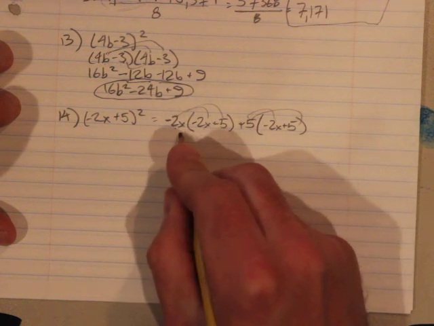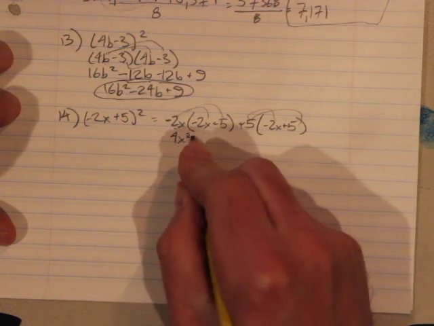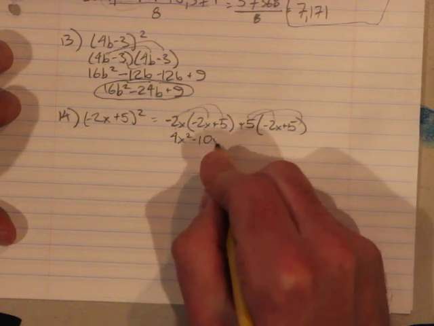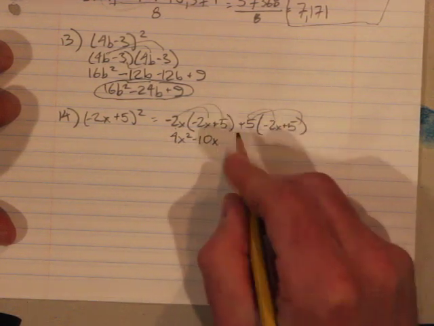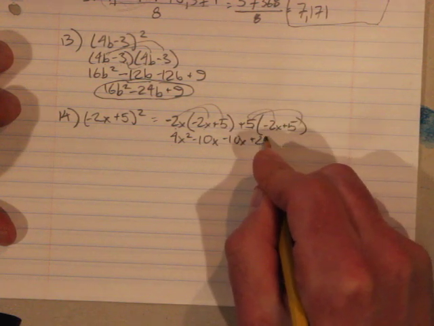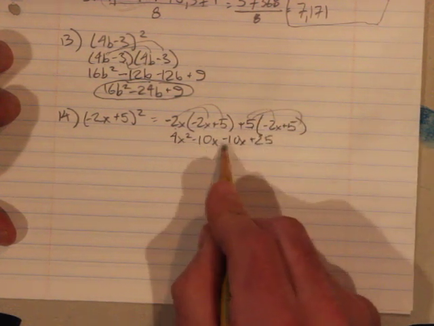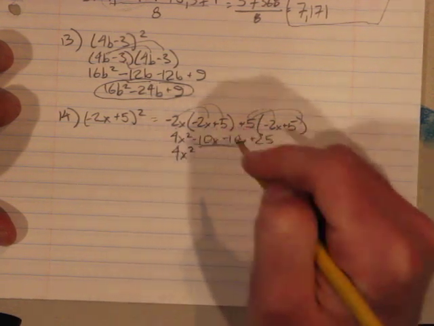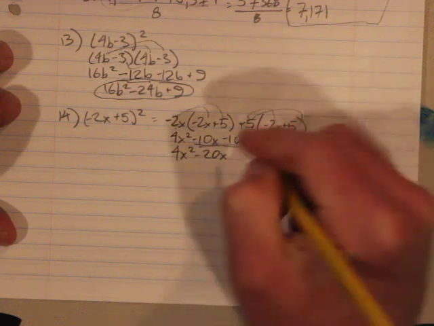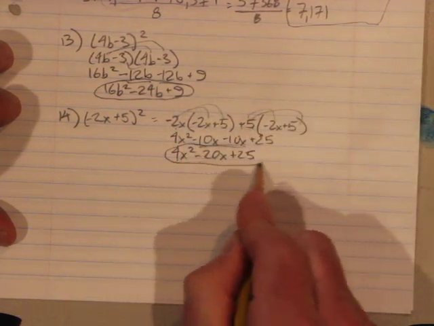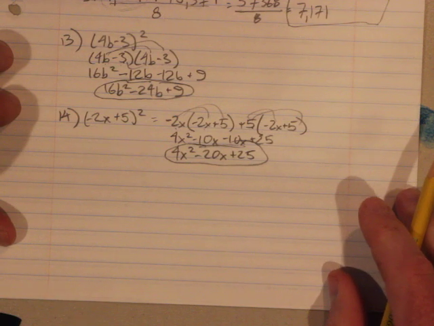I'm going to distribute here. Negative 2x times negative 2x is positive 4x squared. Negative 2x times 5 is negative 10x. 5 times negative 2x is negative 10x. 5 times 5 is 25. I'm going to take my like terms and add those together. 4x squared minus 20x plus 25. And that is my answer for number 14.